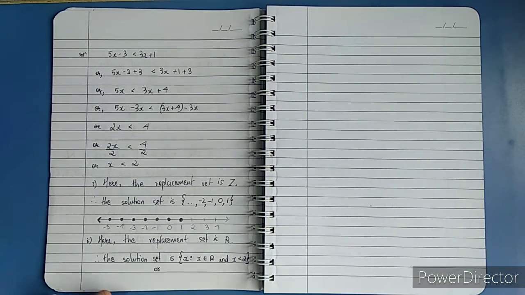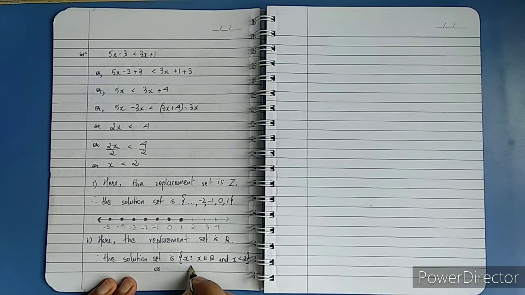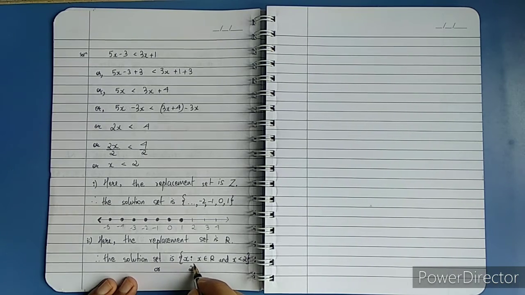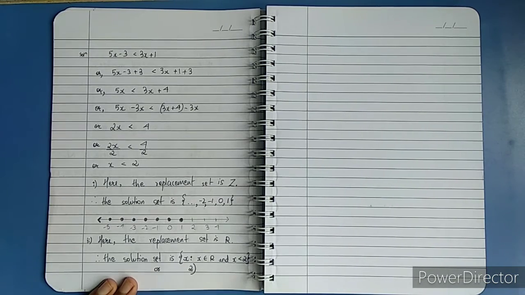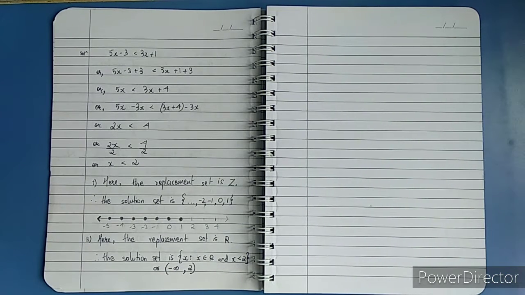Or you can also write this as x is less than 2, so 2 is not included. So whenever the digit is not included, we put an open bracket. This circular bracket or the first bracket is basically the open bracket, and this keeps on going till minus infinity towards the negative side. So we can also represent it in this manner.